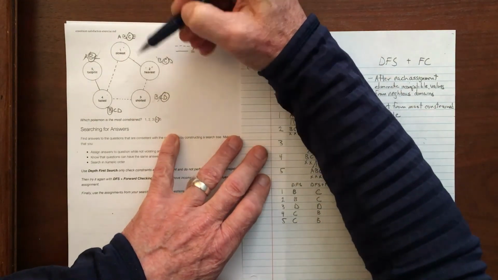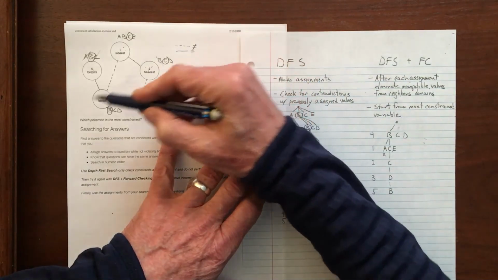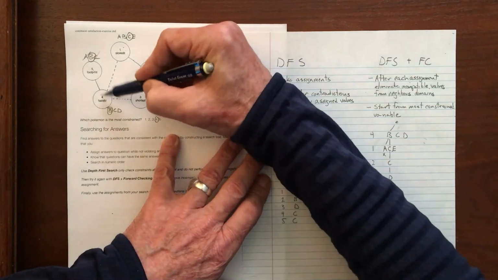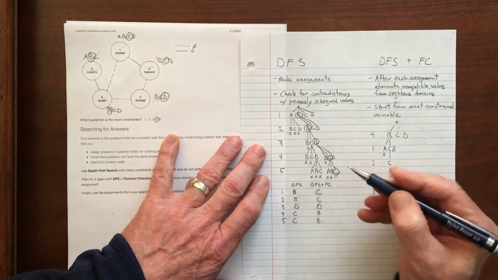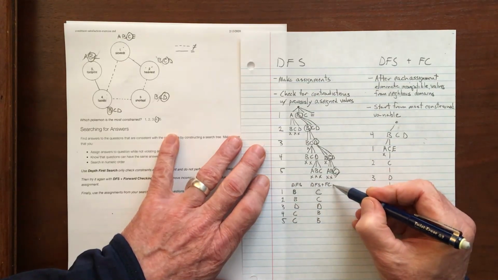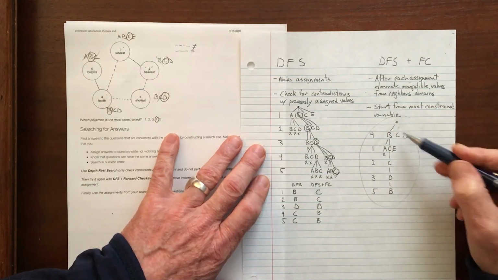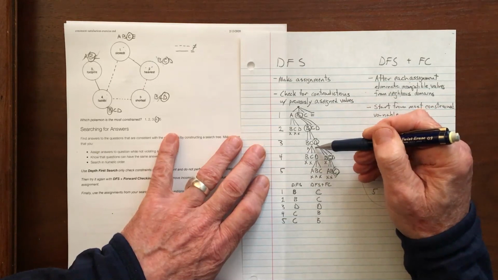These are the same, C and C, that works. C and D are different. D and B are different. B and C are different. And B and B are the same. So here are 2 solutions. We found one through depth first search. We found another through depth first search plus forward checking. We can see this tree is a much skinnier tree. We did a lot less work here than we had to do with just depth first search.